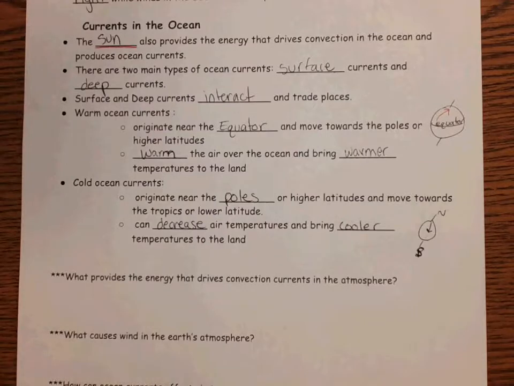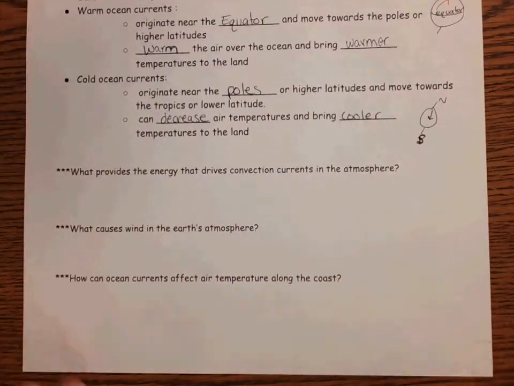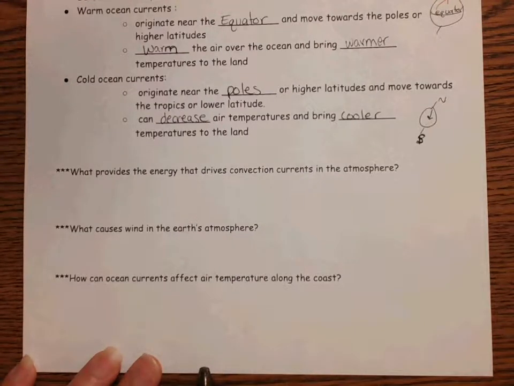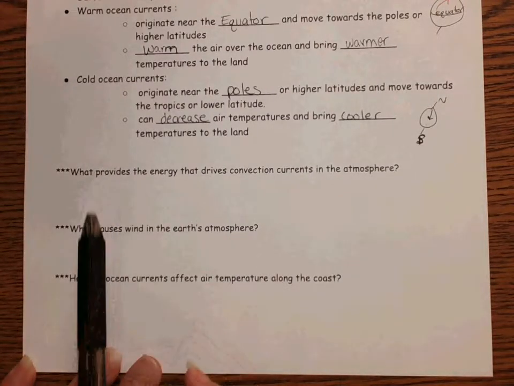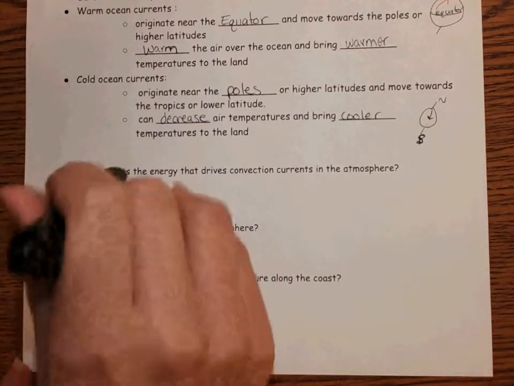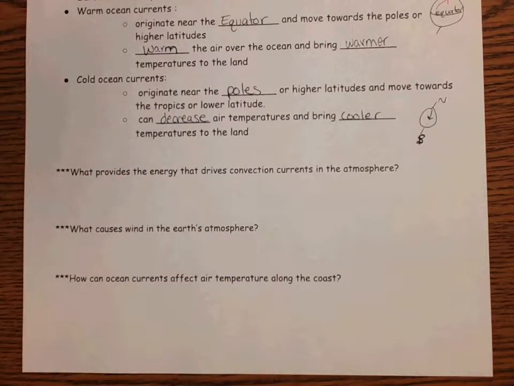So let's look at these last three questions. Take a minute, pause the video, and read through these questions and try to answer them. These three questions are double, triple starred. It's because these are the three things that you need to take away from these notes. They are the three things that will be on the DCA from these notes. So pause the video, take a second to answer them, then check your work.